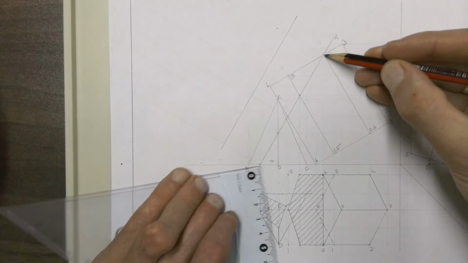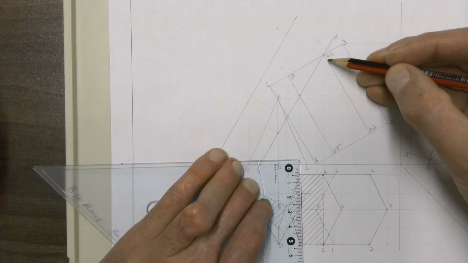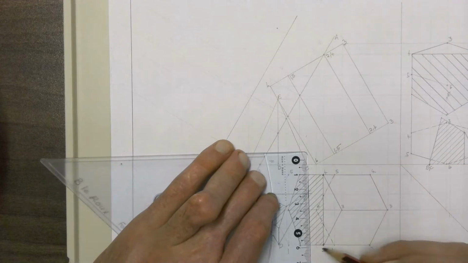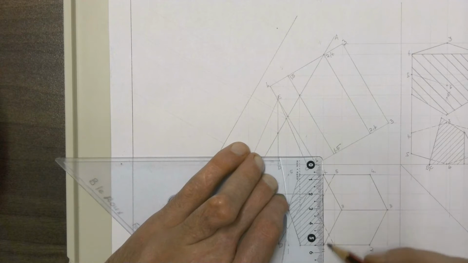Then the other point that it cuts there, remember there were 2 points there, not just one, it was 2 and 4 that it cut on. So we've done 4's measurement, we need 2's over here, so we're going to measure again from the XY line down, that's 55 millimeters.